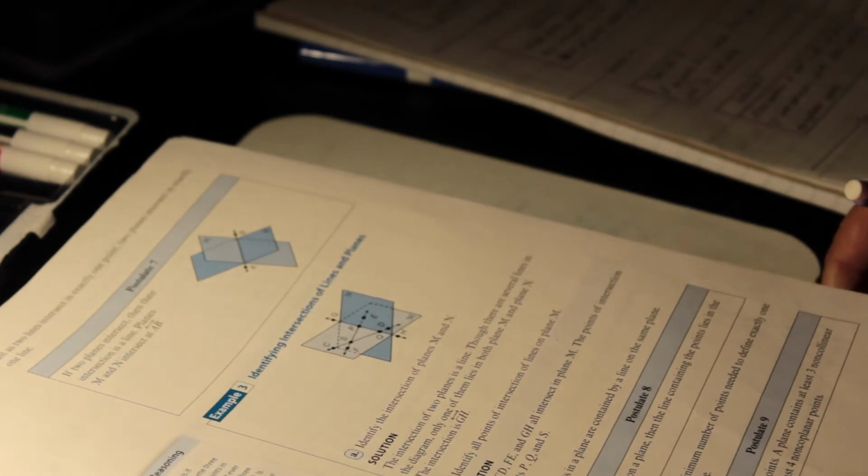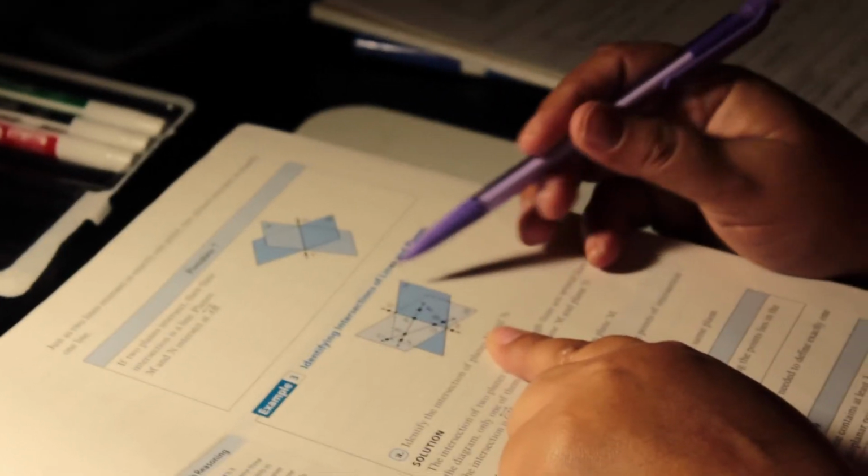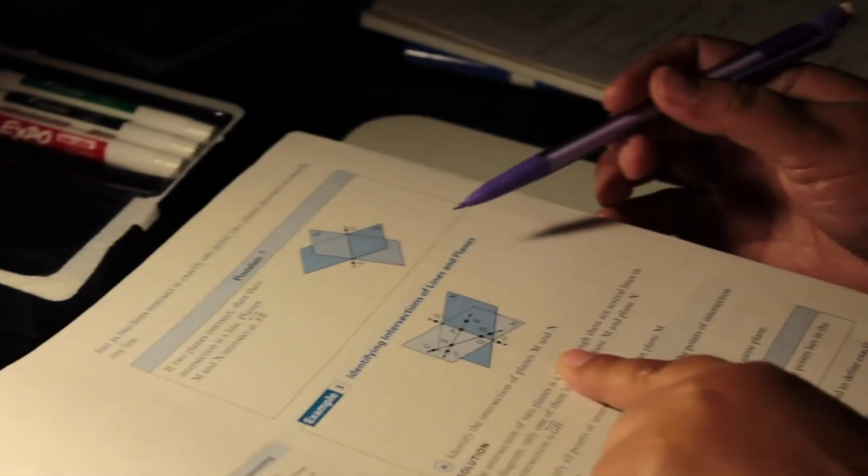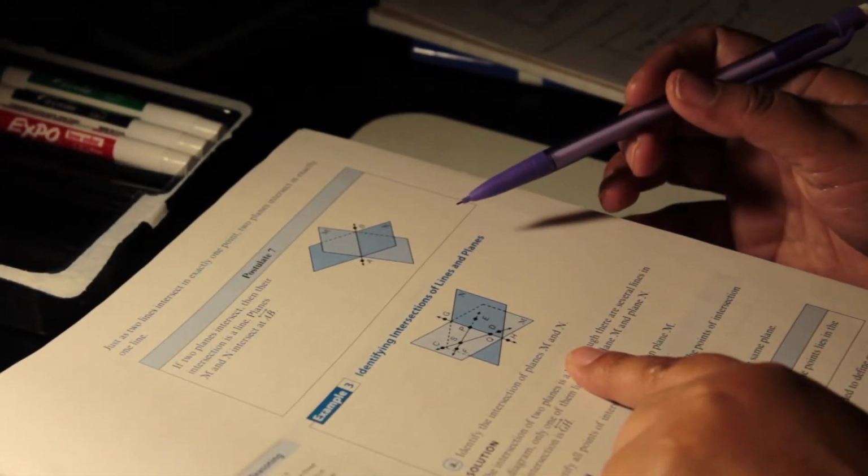So let's go ahead and look at example 3, which is probably better seen in the book. Okay, and example 3, because it's so busy, I wanted to go over it with you guys. Can you tell me what page it's on? It's on page 23. So if you can't see it, just look on page 23.